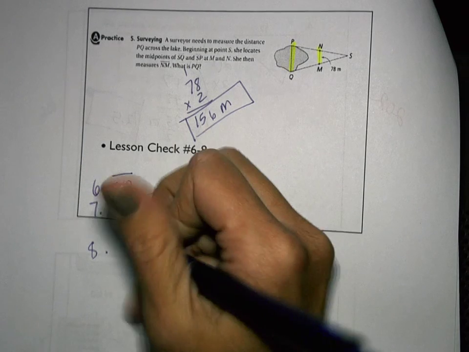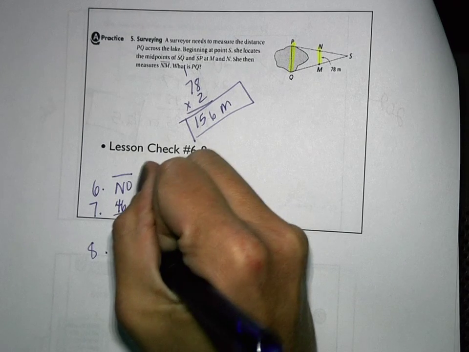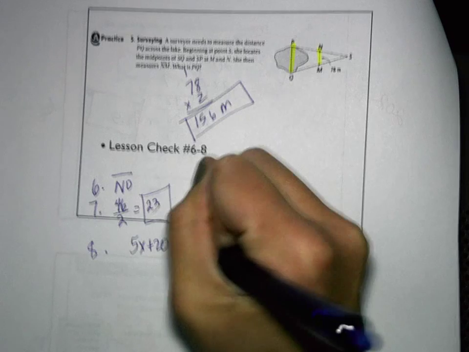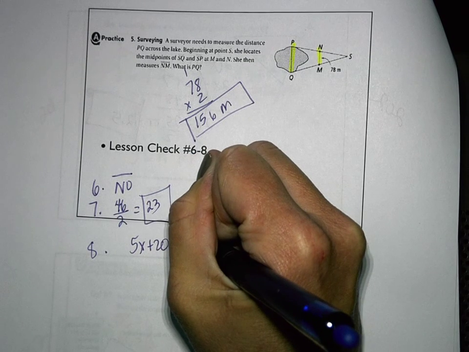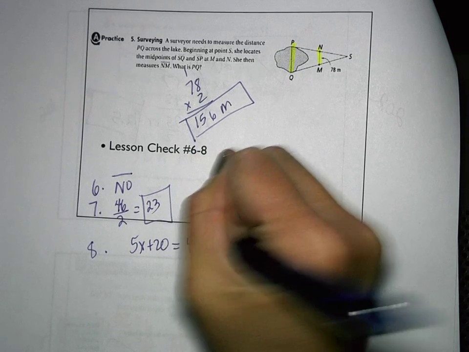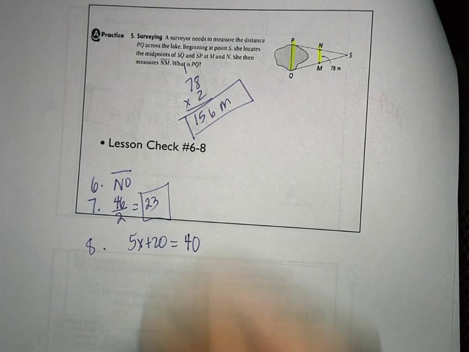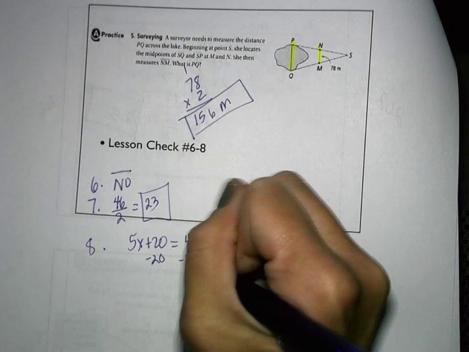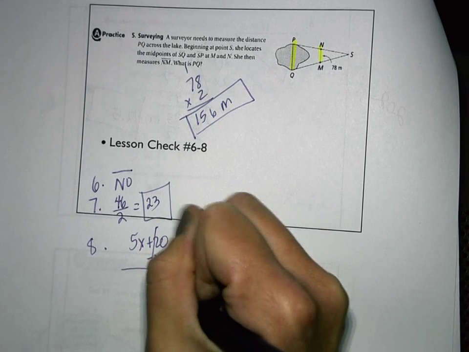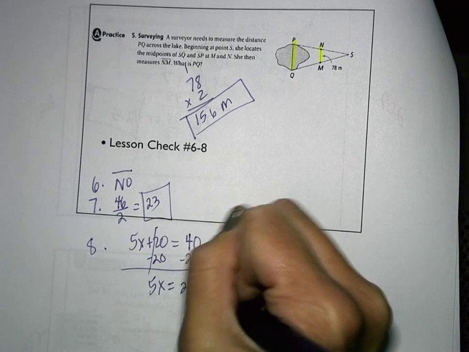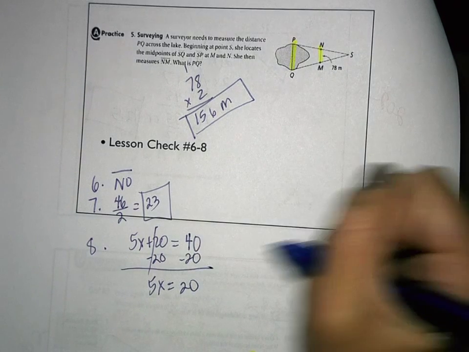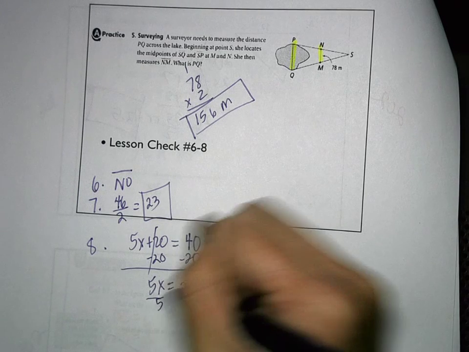Good, so we'd write this as 5x plus 20 equals 20 times 2, which is just 40. Okay? And then we solve it. So we'll go ahead and finish this one together. We subtract 20 from both sides. 5x equals 20. Divide by 5, and we get x equals 4.